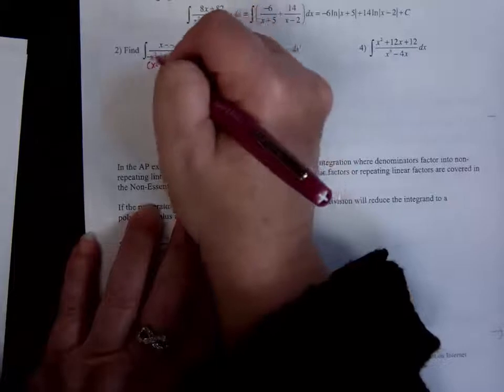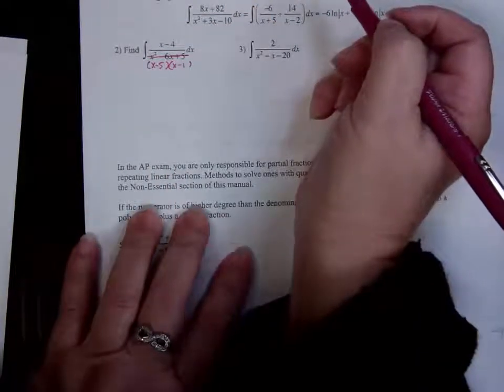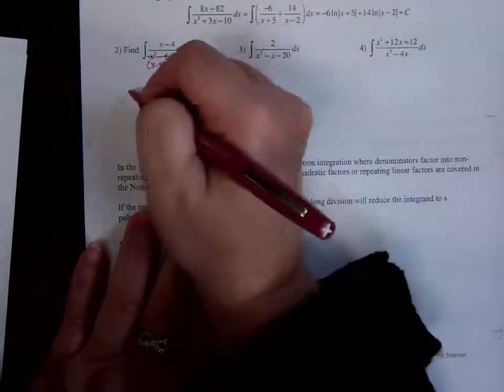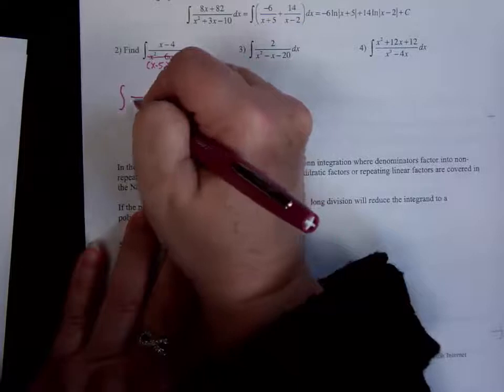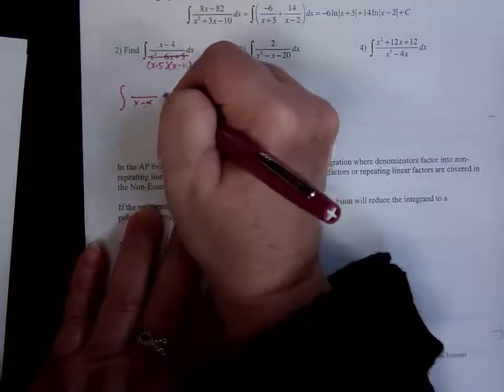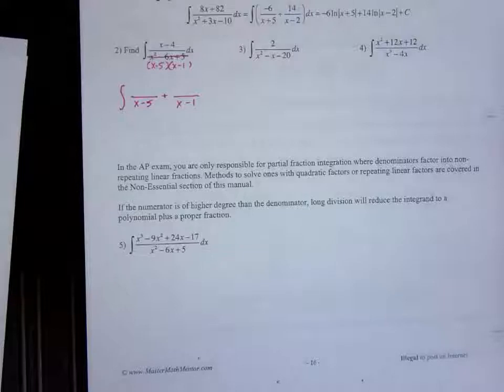Please mark out the original problem, because when you start plugging the numbers in, you don't want to accidentally plug it in there. So now we're going to move down. We're going to draw an integral again. We're going to have one fraction bar to the x minus 5 and another fraction bar to the x minus 1. Now you can put those in parentheses if you want to, but you don't have to.